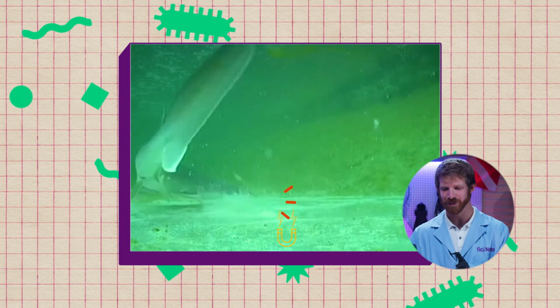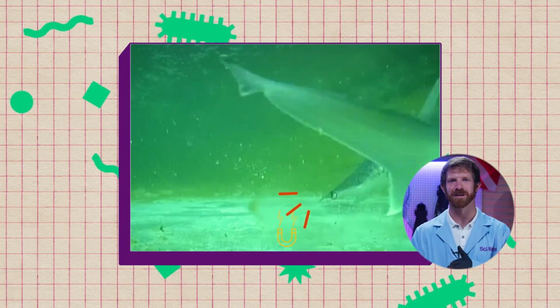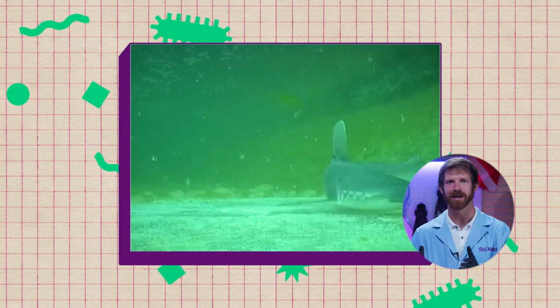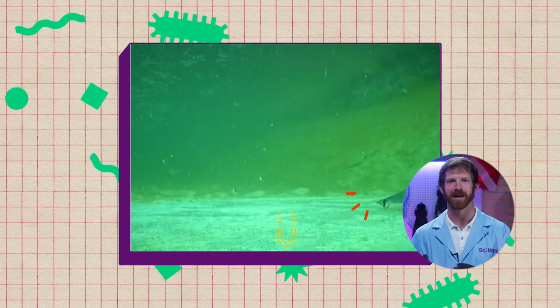And as the shark swims around, it goes and bites towards those electrodes, and that gives us an idea of how quickly the shark can turn and how quickly it can cue in on that electric field sensation.